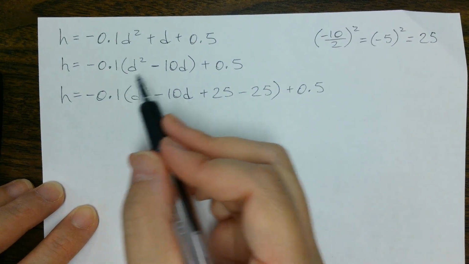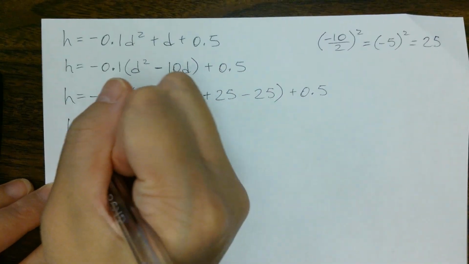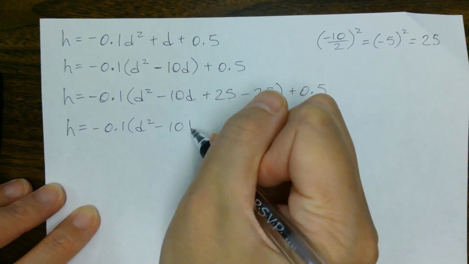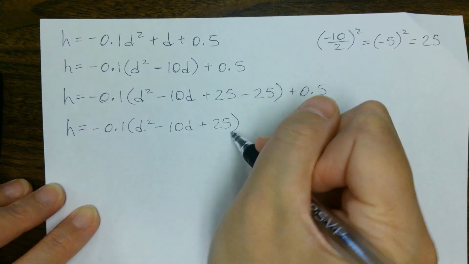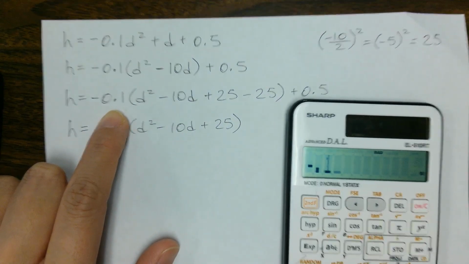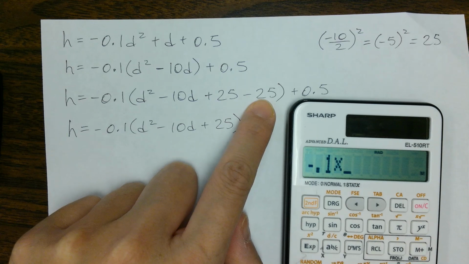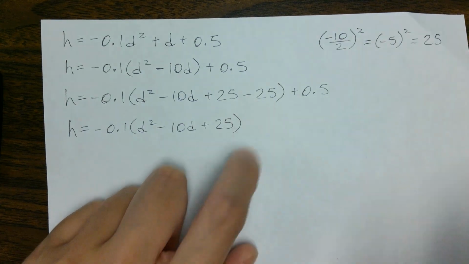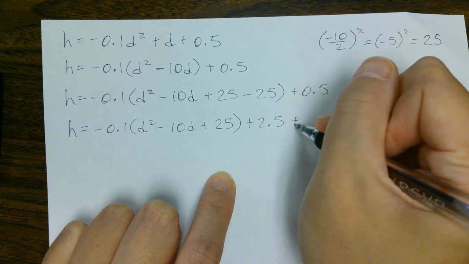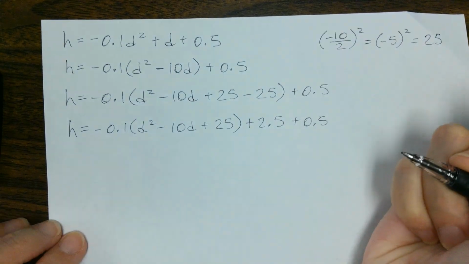Third step, I'm going to bring this fourth term out. So d squared minus 10d plus 25. Bring this out. So negative 0.1 times negative 25. I get 2.5. So plus 2.5. Don't forget this 0.5 is still here as well. So plus 0.5.